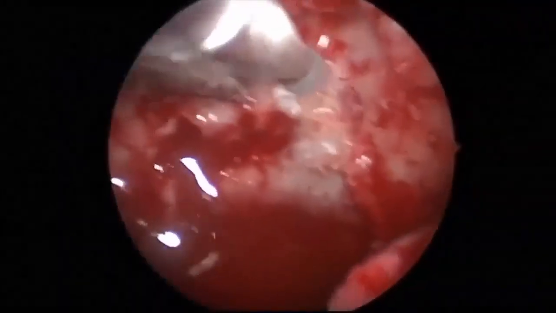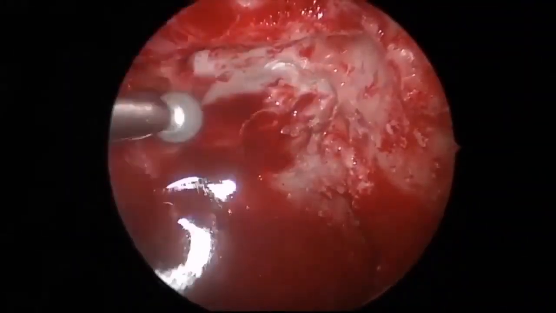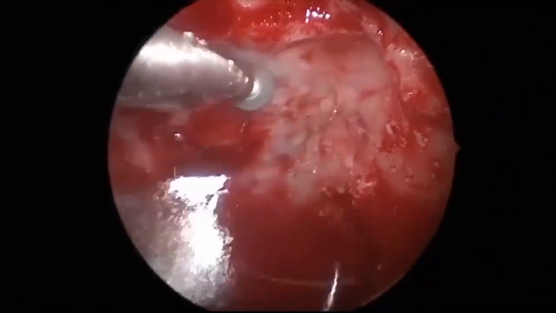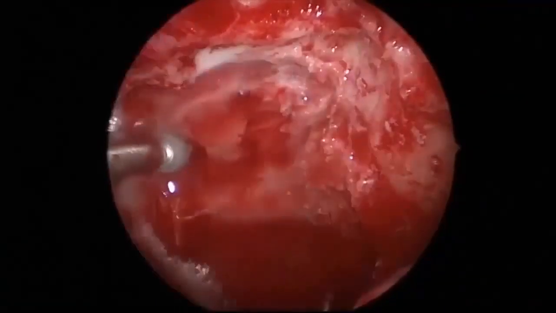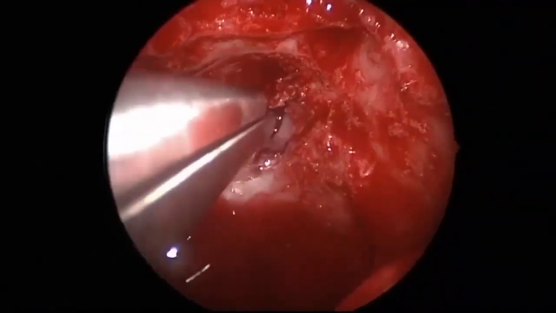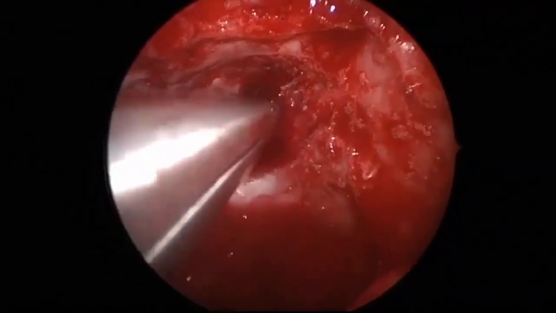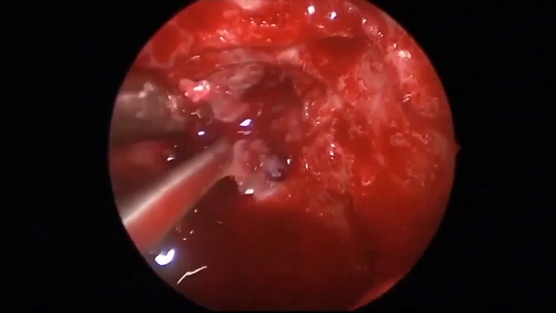As you recall, the tumor extended anteriorly approximately halfway along the planum, therefore the bone must be drilled down all the way to expose the complete base of the tumor in order to achieve a gross total resection with a Simpson grade 1. The tuberculum is removed with a Kerrison.